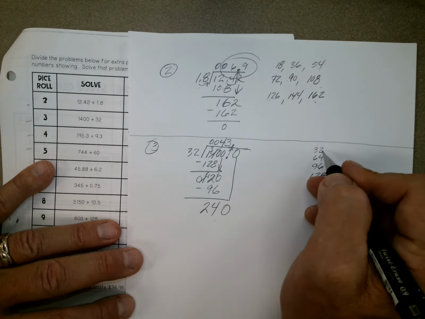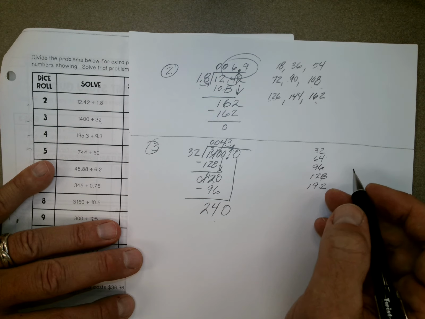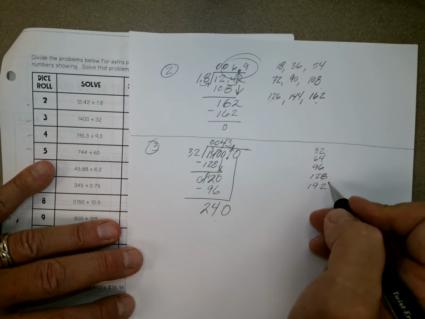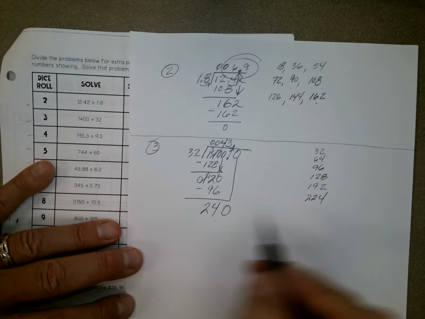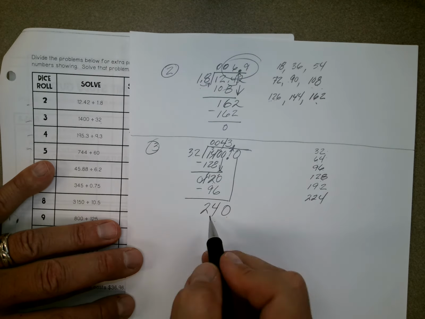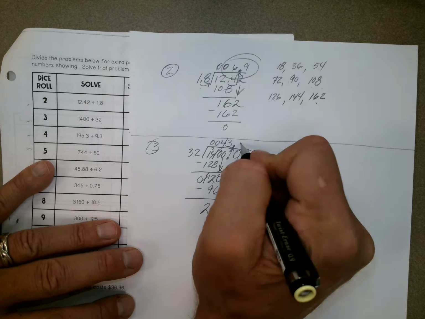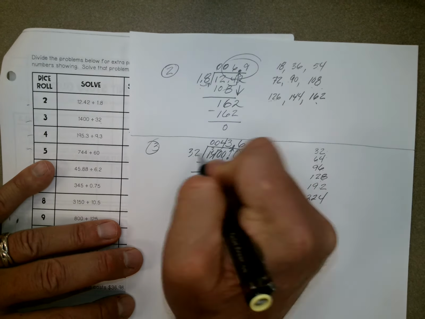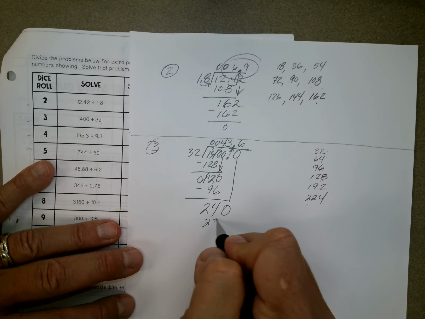Now, what I probably should do is maybe do a little bit more front-end work here, right? So I know 32 times 5 was 192. What's 32 times 6? Well, 32 times 6 is 224. That's pretty close to that. Do you think I can get another 32? No, because it's not going to work there. So let's go with a 6 there.